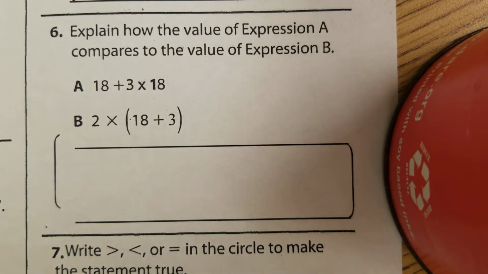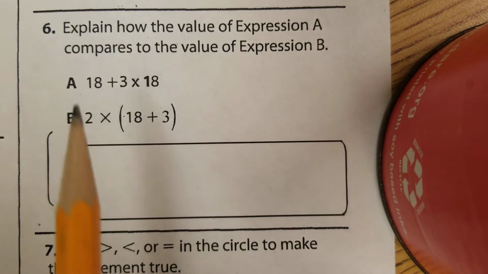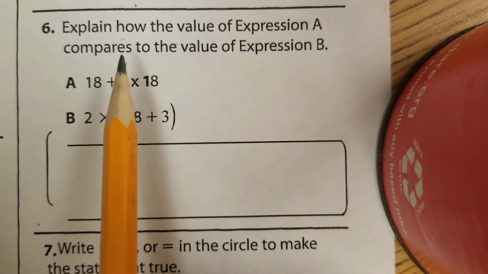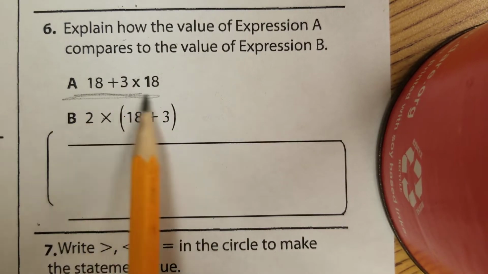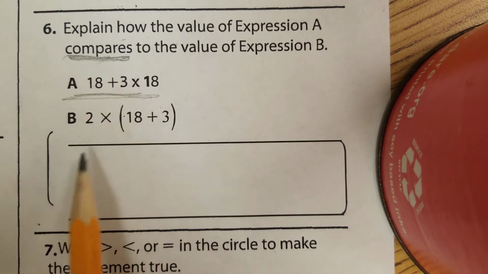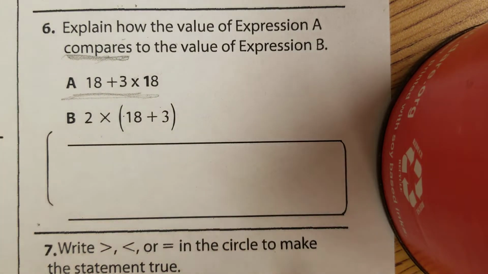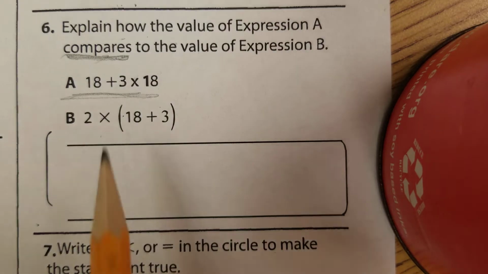A lot of y'all are probably sitting there wondering, how do I do this one? Well, it says explain, that means show your work, how the value of expression A, this one, compares to the second one. Comparison is our comparison bubble. So it's greater than, less than, or equal to.